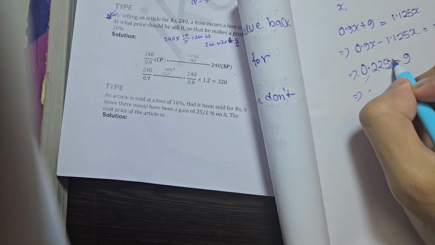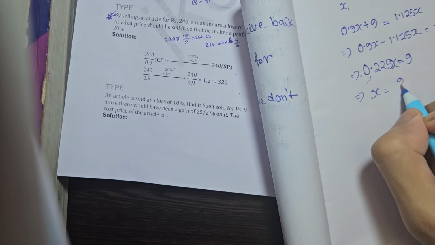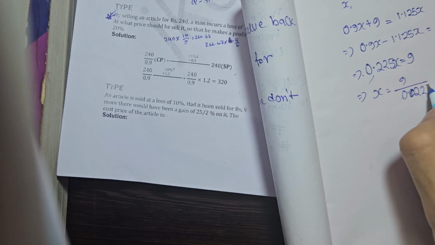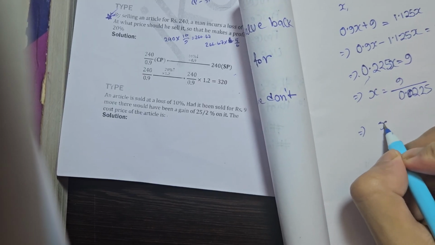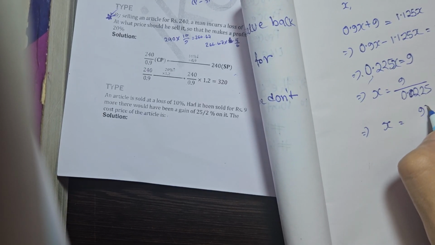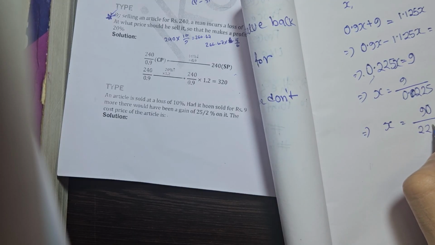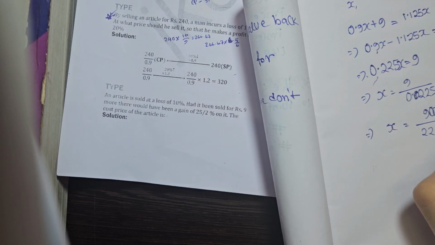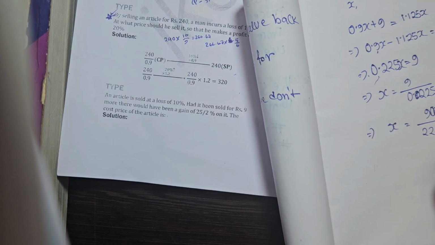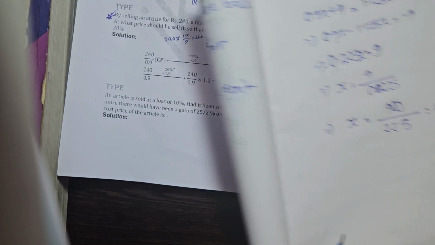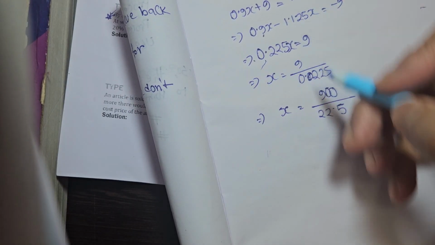So x equals 9 by 0.225. So we can write x equals 900 by 22.5. If it is 22.5, it is going to be 40, right? So it is going to be 40. So that is how we do it.